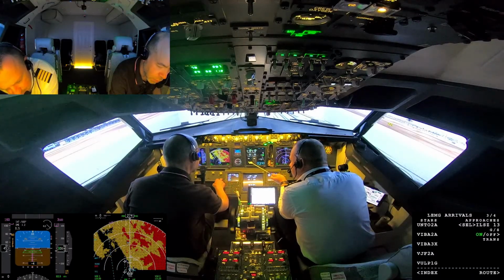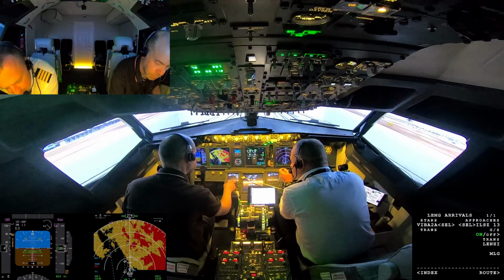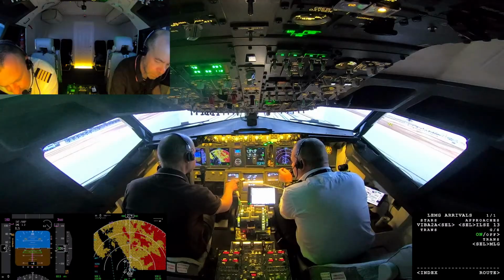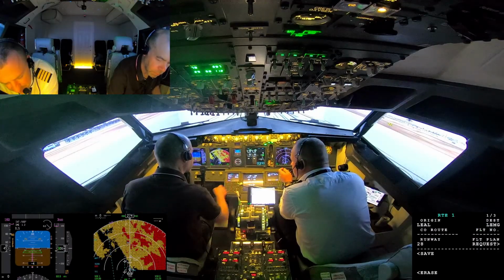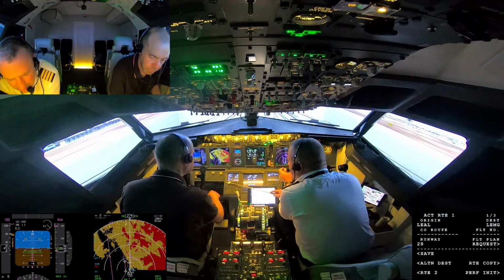Yep, 2A, yep. And then let's go Malaga transition. And then route, activate. Oh, press the route again, probably. Yep, activate, execute. Perfect, that's the route done. Let's go init ref.